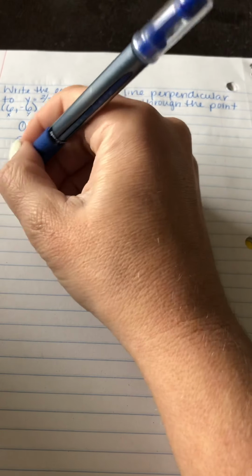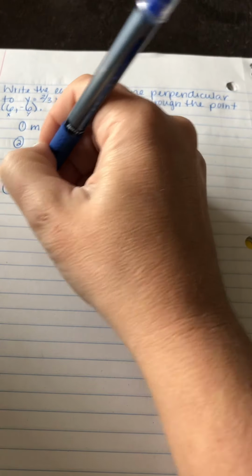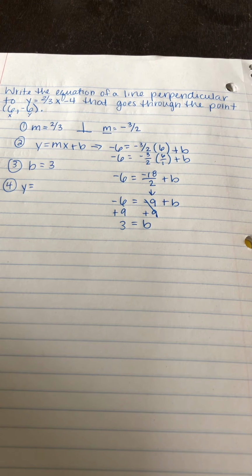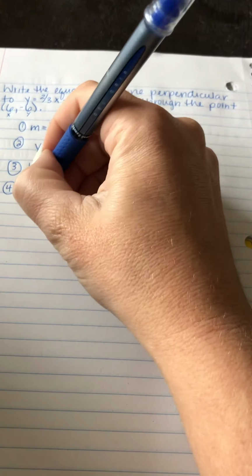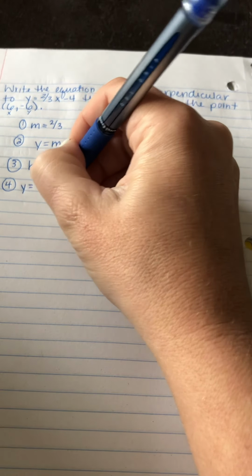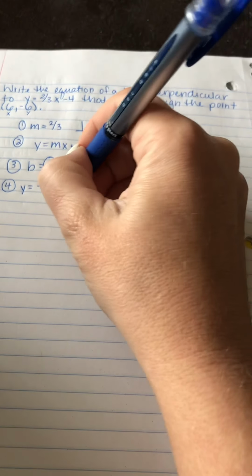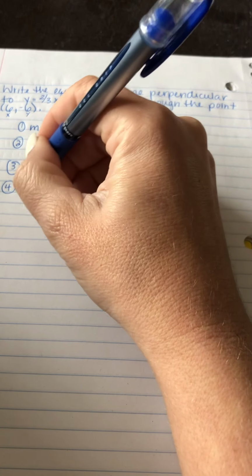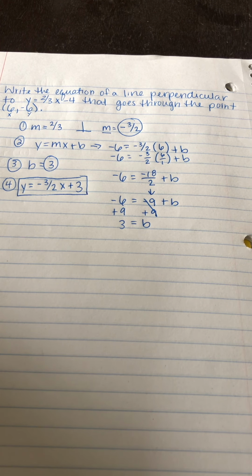Our last step in this type of problem is going to be to rewrite our line as an equation. So here is the point where we are going to sub in just our new m value, our perpendicular slope, negative 3/2, followed by our x, and then our b value, which is 3, so plus 3. Our final answer here is y equals negative 3/2 x plus 3, which I believe on your answer choices was answer D. Hopefully you got that one right today.